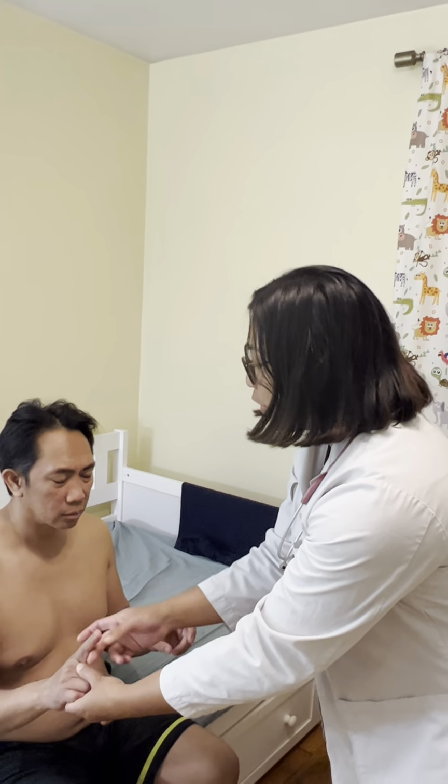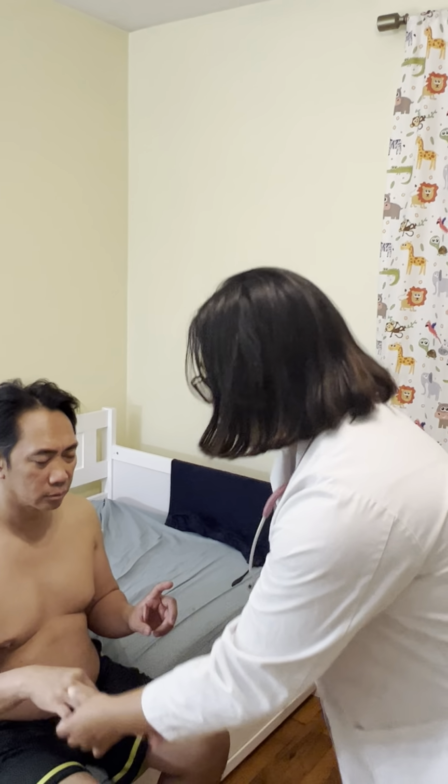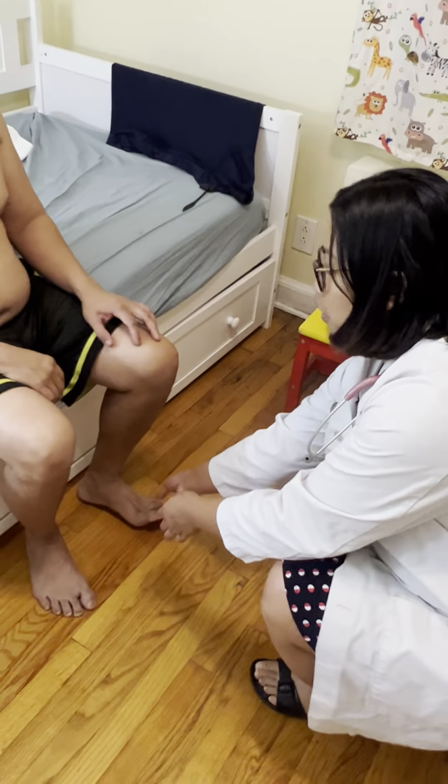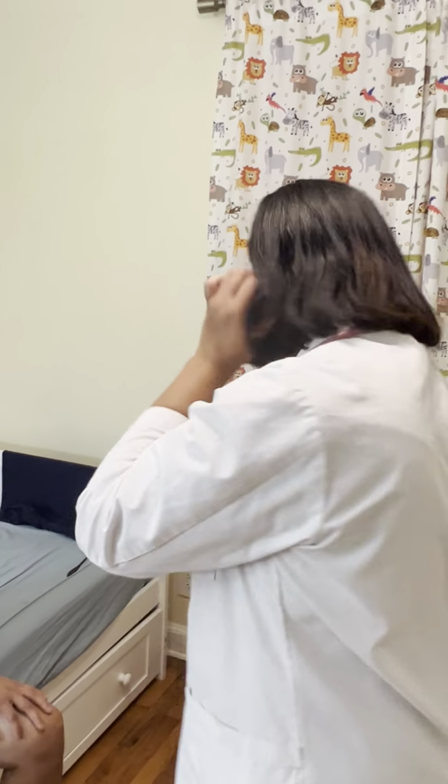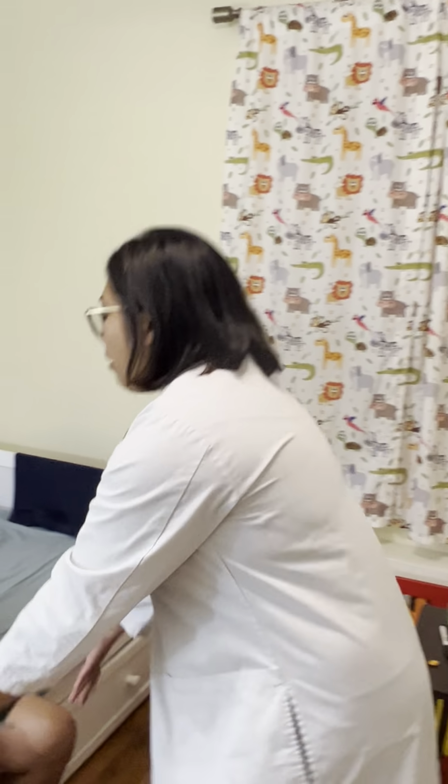And also with the proprioceptive sensation, index finger. Close your eyes, tell me if it's up or down. Up. Down. You also do it bilaterally, also with the toes. Up. Very good.